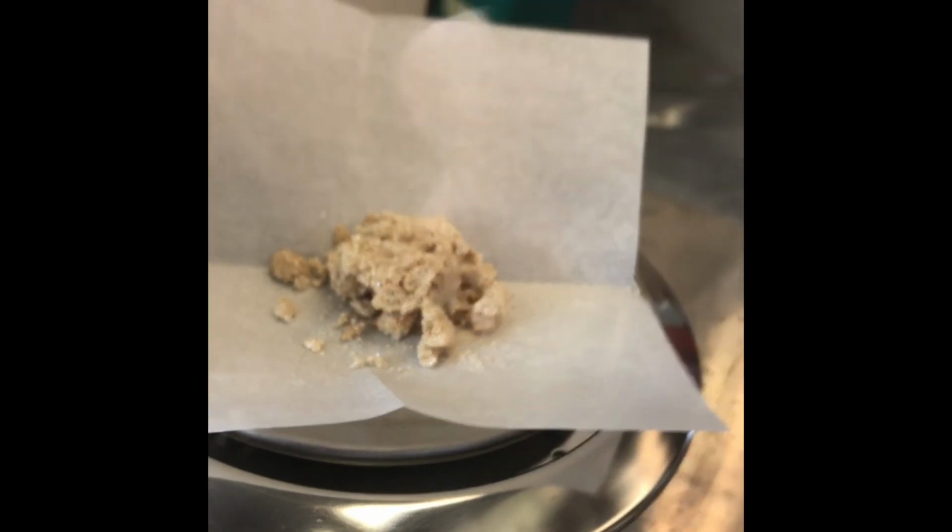So yeah, we're gonna go ahead and weigh this. I spilled some, and I spilled some other ones. Happens to the best of us.